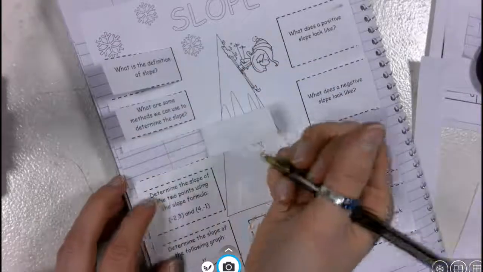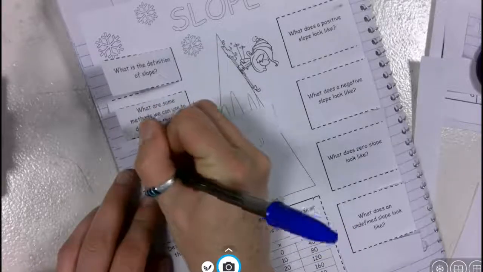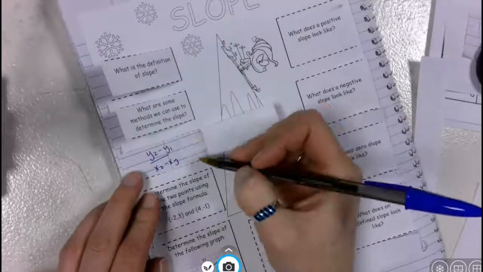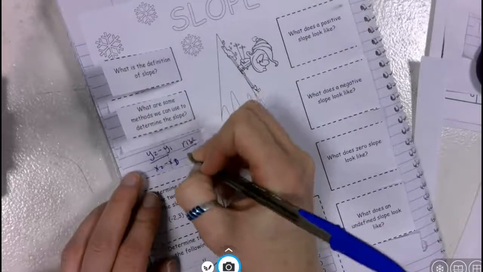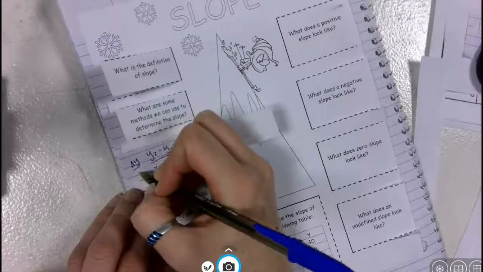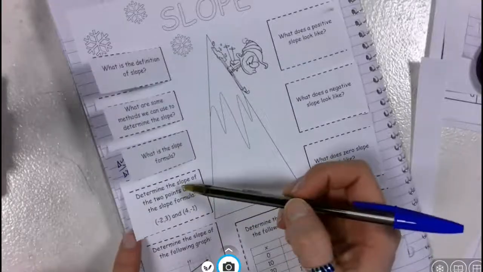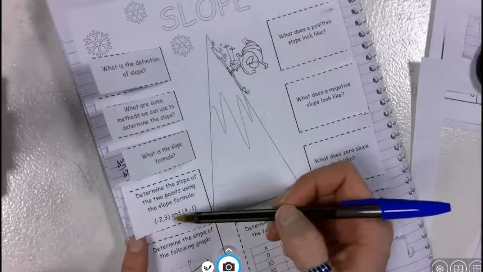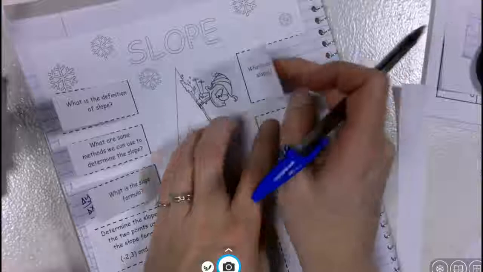To find the slope from our 2 points, it's y2 minus y1 over x2 minus x1, because my y's, remember, are the rise, and my x's are the run. So rise over run. Or we can also see it as delta y, which just means the change in y, over delta x. So here, underneath this one, you're going to go ahead and do this one yourself. I want to see what you come up with if you can find the slope between these 2 points. Let's continue over on this right side.